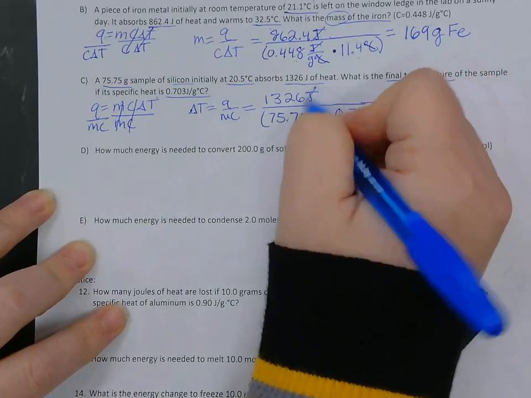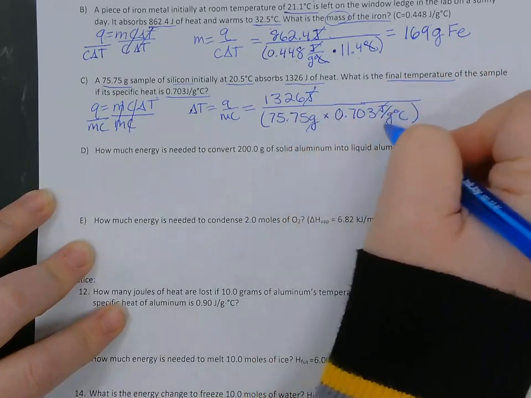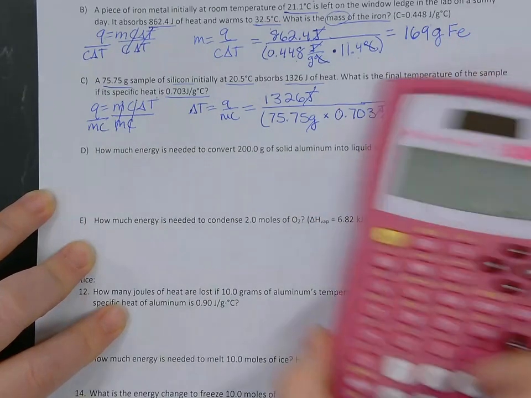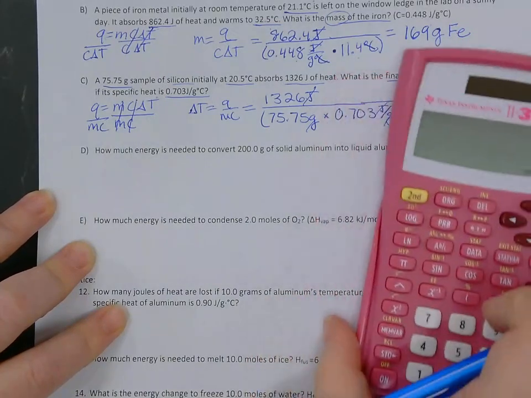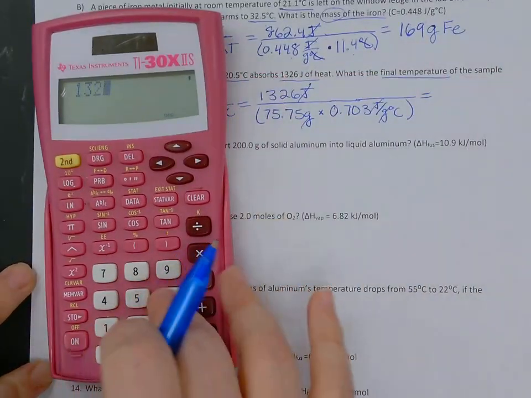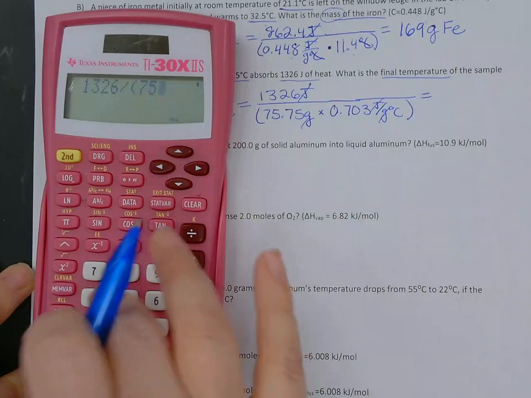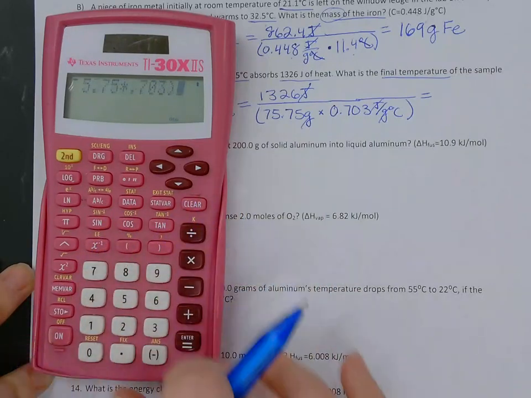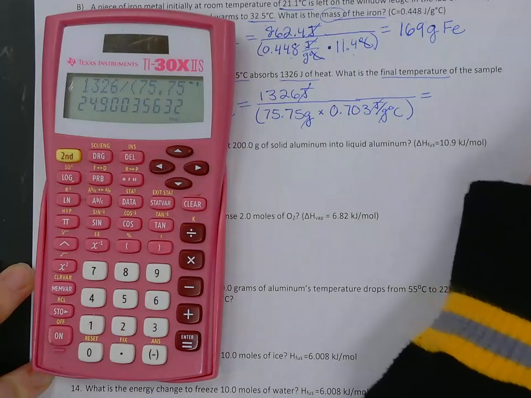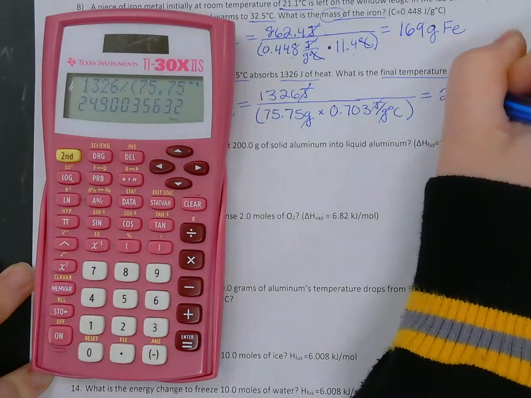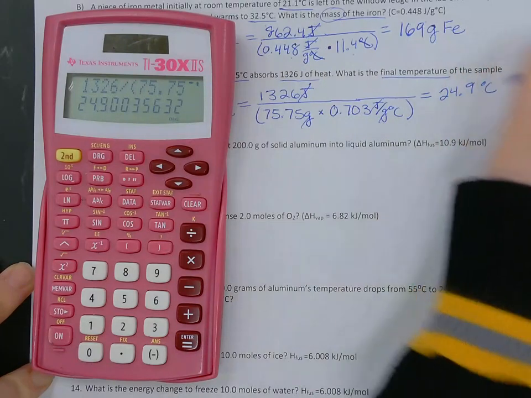If we check out our units, our joules will cancel, our grams will cancel, so we're left with the Celsius, or temperature. And I'm going to go ahead and calculate that. So 1326 divided by 75.75 times 0.703. And we get a change in temperature of 24.9 degrees Celsius.